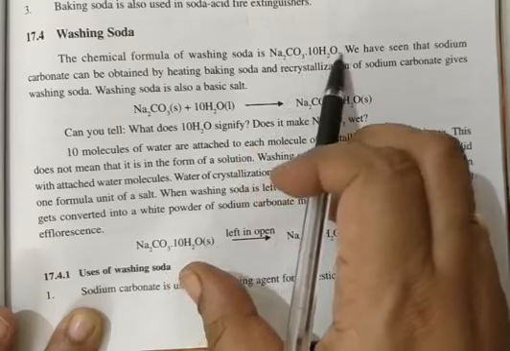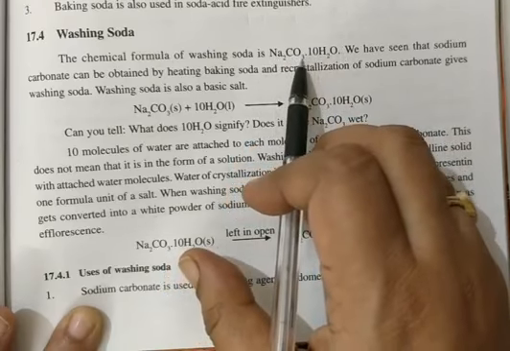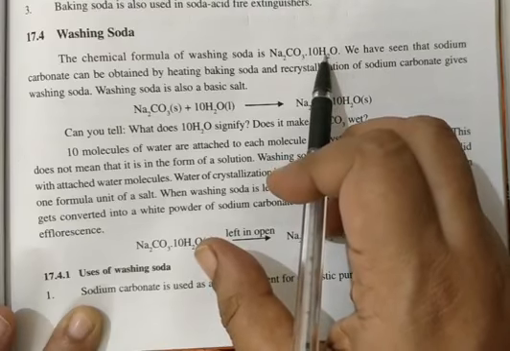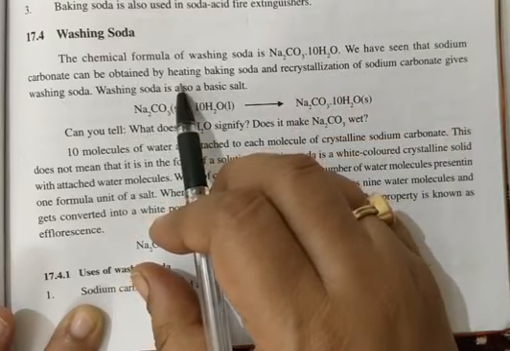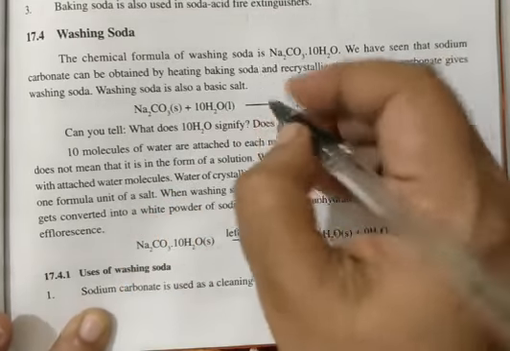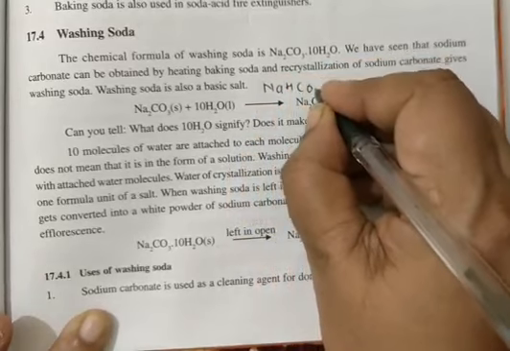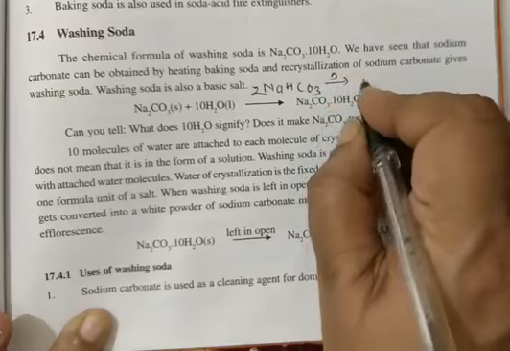Now you will see 10H2O. Does it mean it is a solution? No, it is not at all a solution. Later I will teach you what this 10 molecule indicates. We have seen that sodium carbonate can be obtained by heating sodium bicarbonate, 2NaHCO3. Last class we have read it.